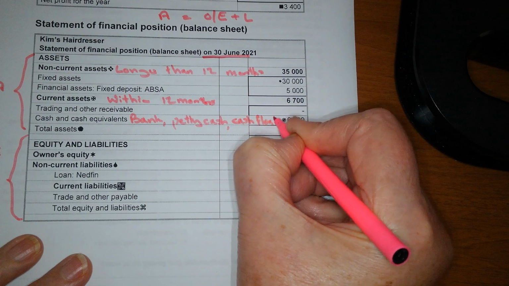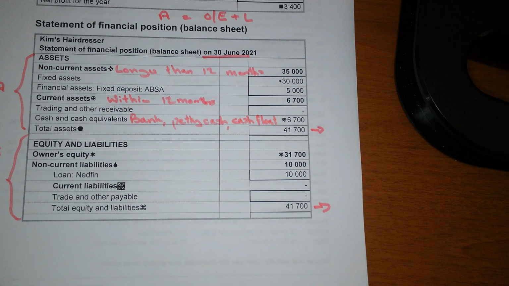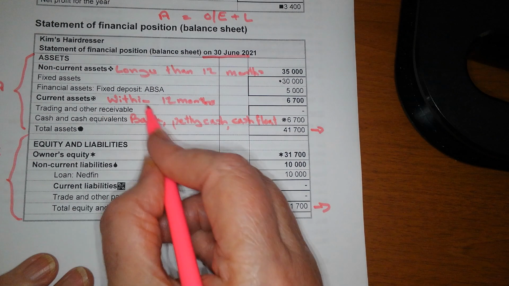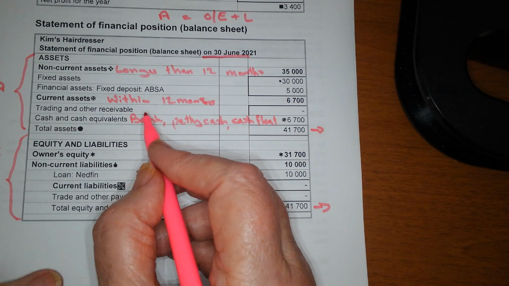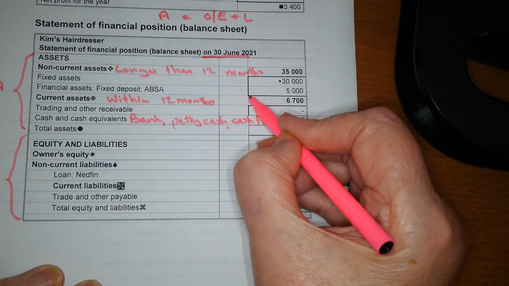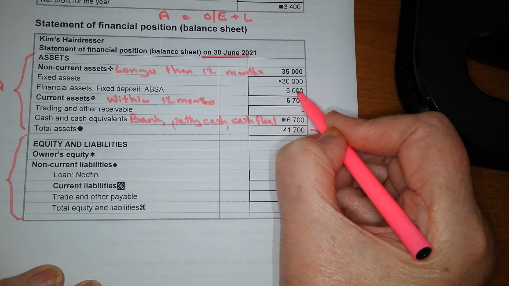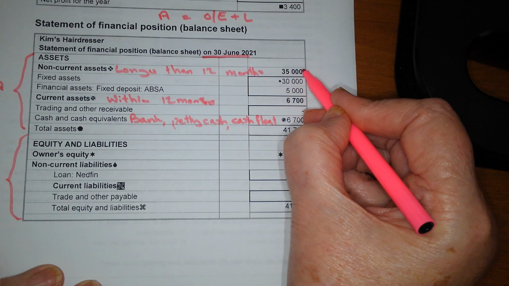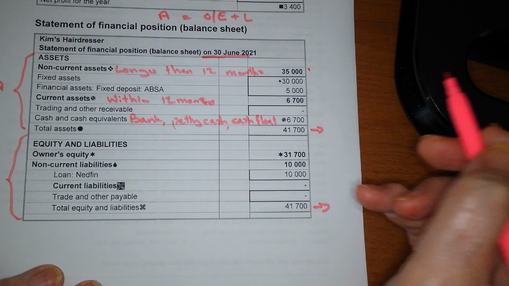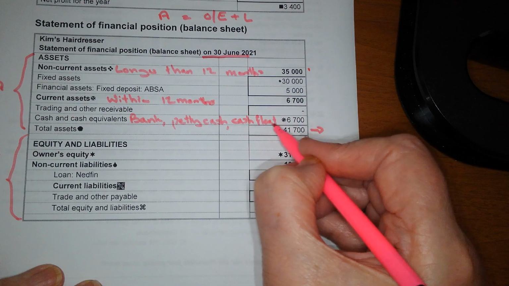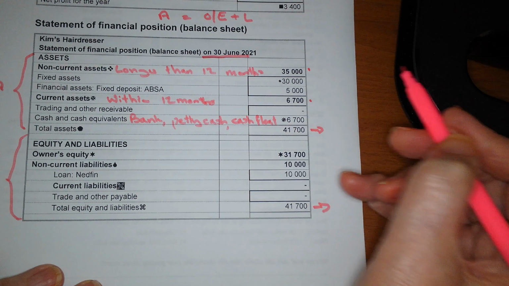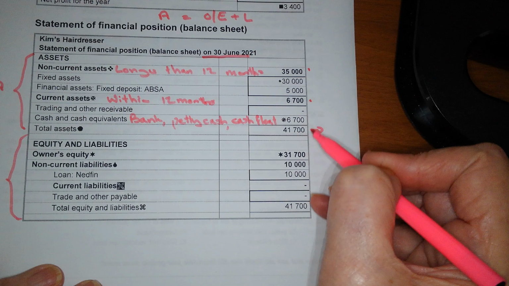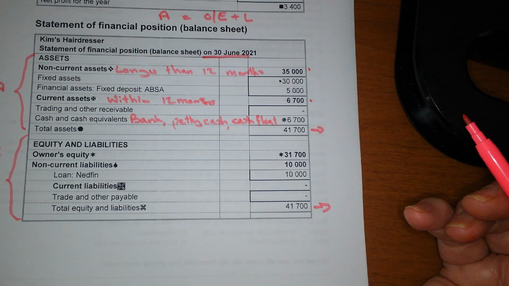Okay, cash float is the change that we keep in the till to give change to people when they pay us. So all these current assets will change regularly within 12 months. Then I take the block and add all my non-current assets together and get the total at the top. I will take all the figures in this block, add them together, and I will get my current assets. And then I add those two together to get my total assets.